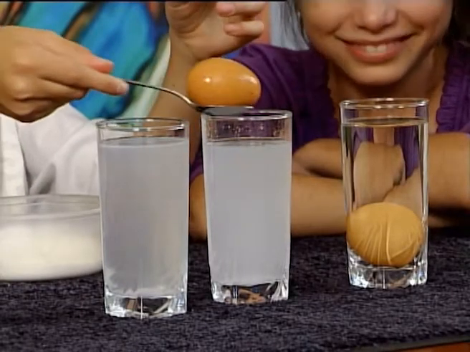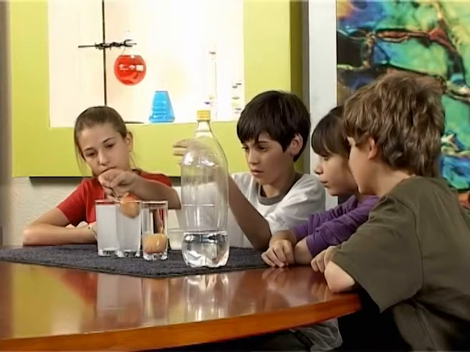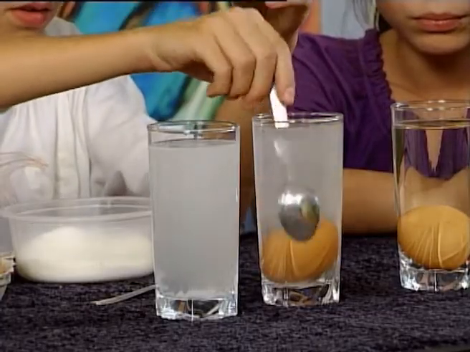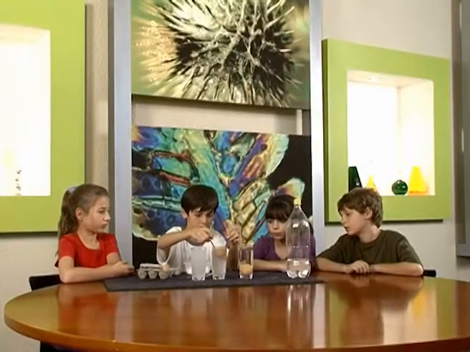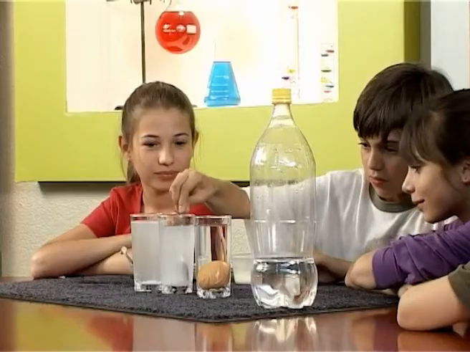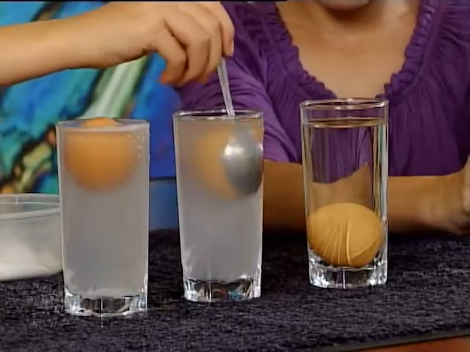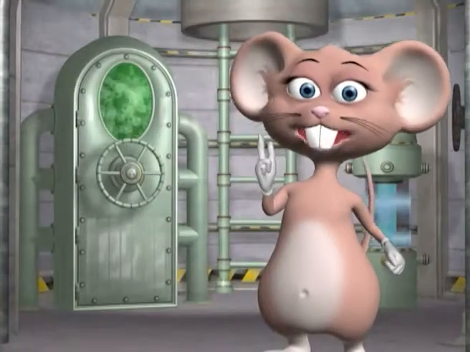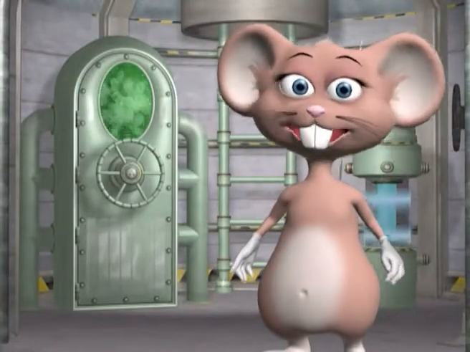Now let's try the next solution. The objective here is to see if you can float the egg in the middle of the glass. If the egg begins to sink too much, you may need to add some salt to balance the solution. What happens now? It's floating in the middle. If at first you don't succeed, try again.